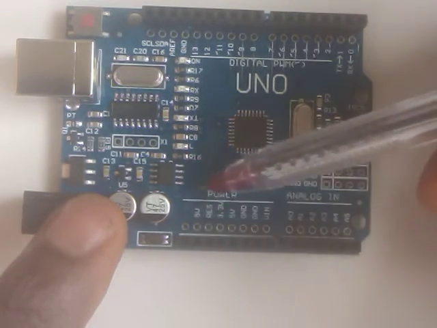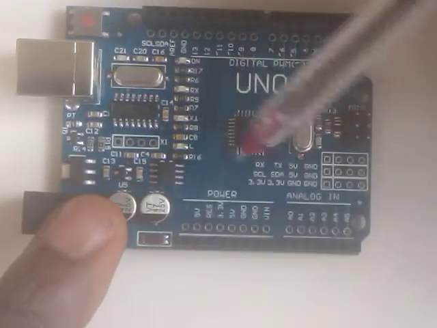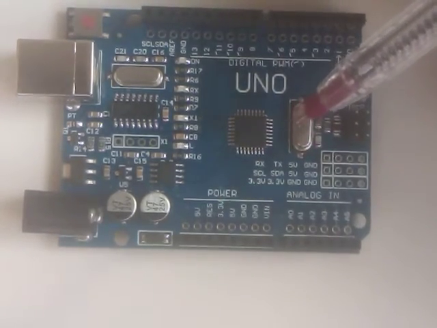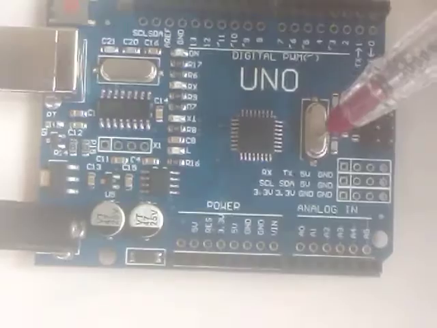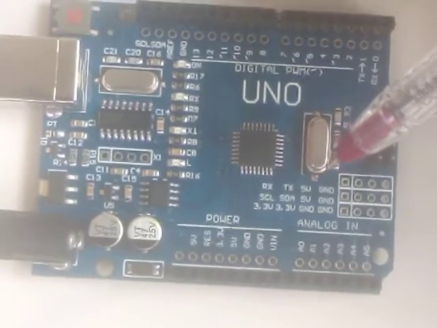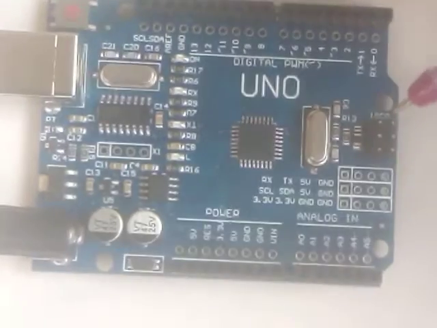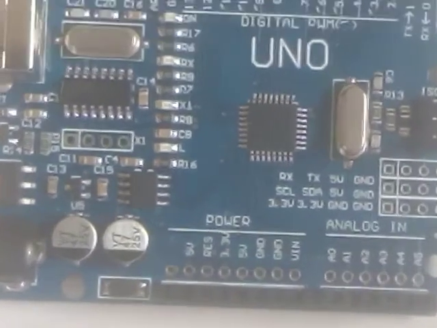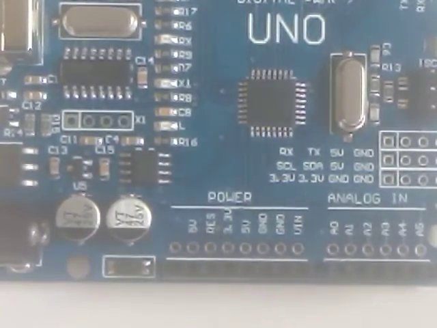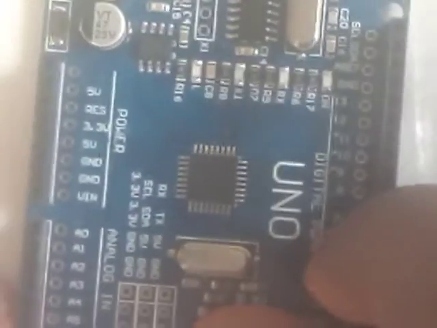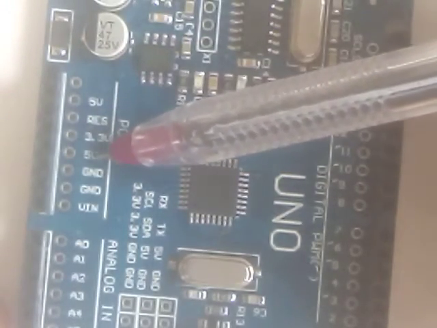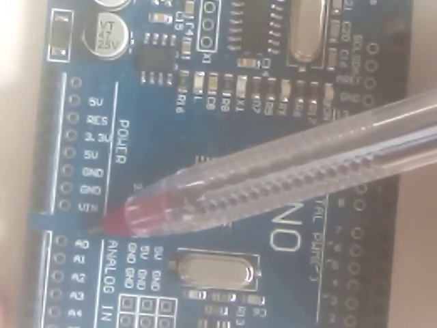Now this 5 volts part, let me move closer to the Arduino board so you can all see it. So it's clear now, right? Turning it like this, we have the 5 volts, 3.3 volts, 5 volts, GND, and VIN.